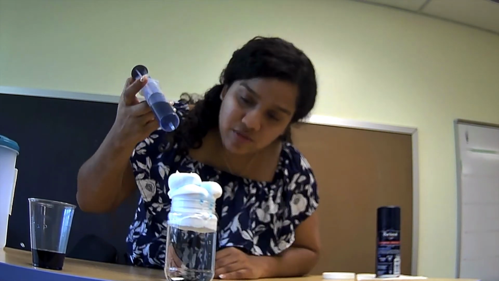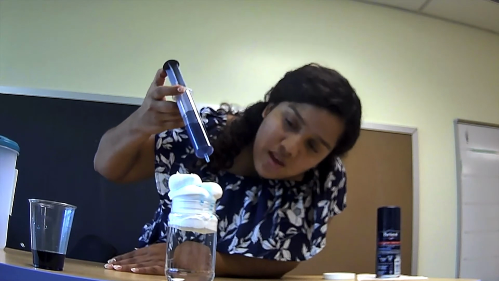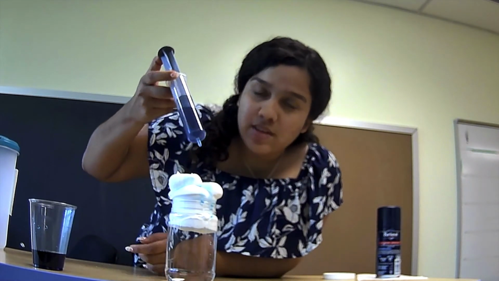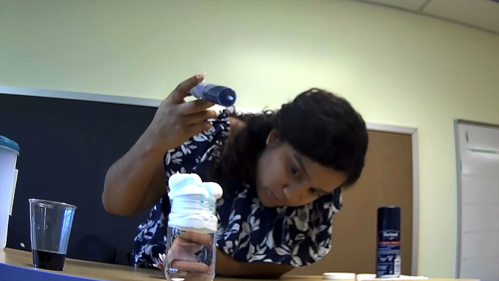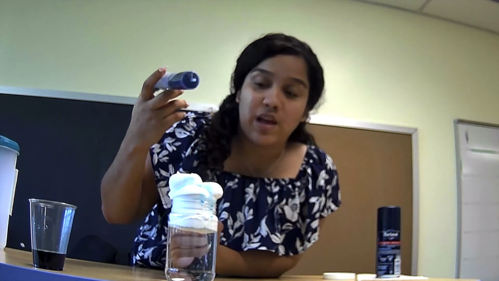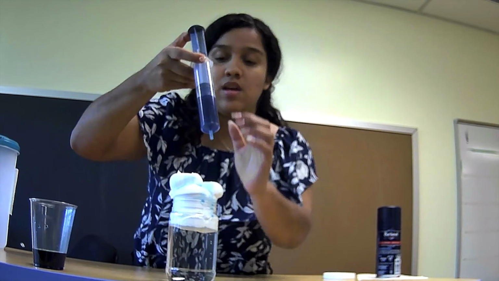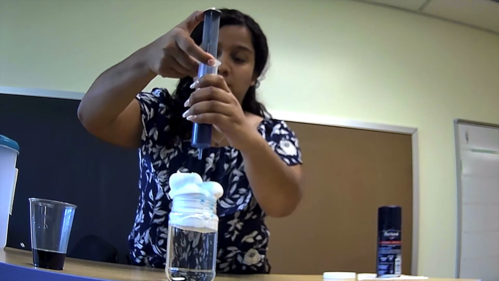Has it begun to rain yet? Look inside our jar. Keep watching inside our jar to see once it begins to rain. So far we only have 10 drops, so our cloud is not heavy enough.